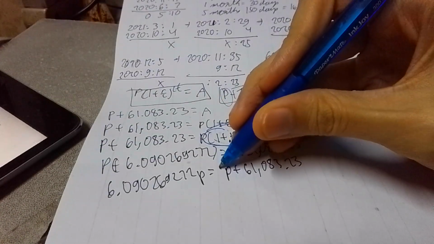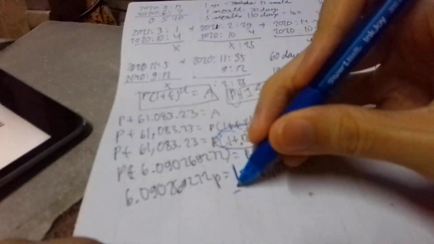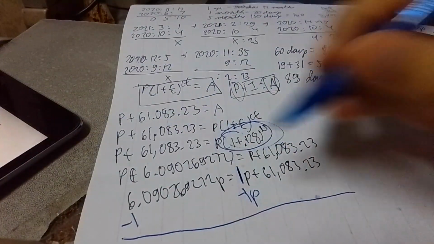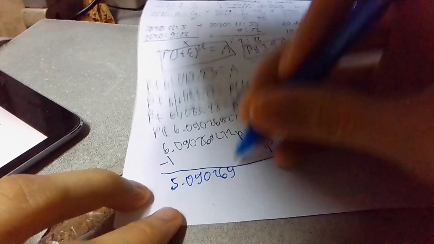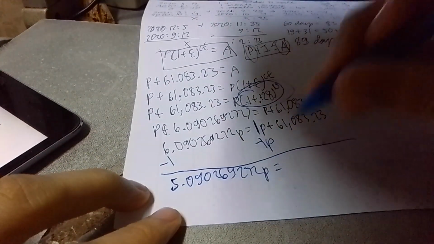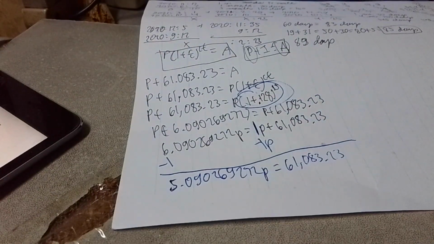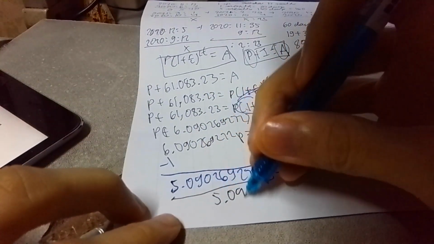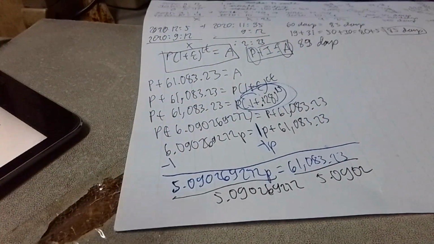Note that, remember, this P here, we have a 1. We have one P here. And if you were to bring that to the other side, we're going to have to subtract both sides by 1P. And when you do that, you're supposed to have 5.090269272P is equivalent to 61,083.23. And now we can divide both sides by this answer so that we can let P go all by itself. 5.09 na lang, to be safe.